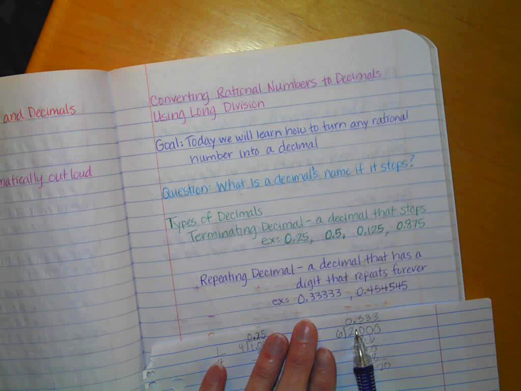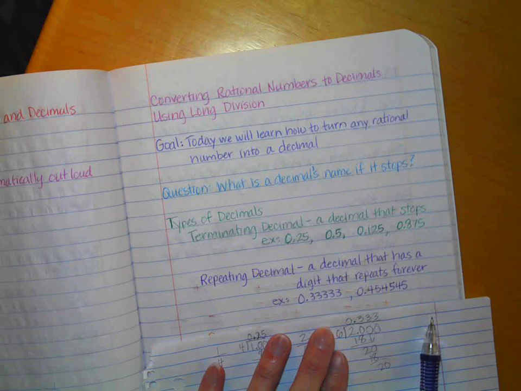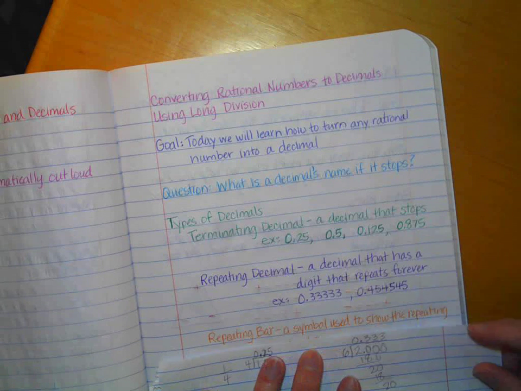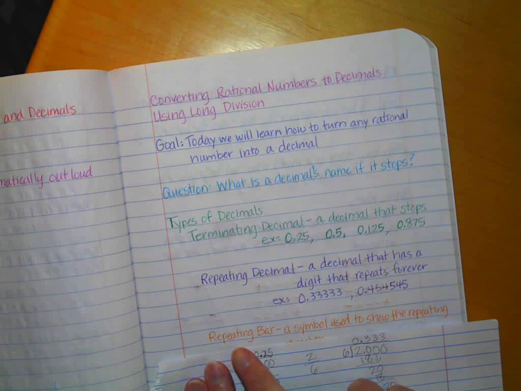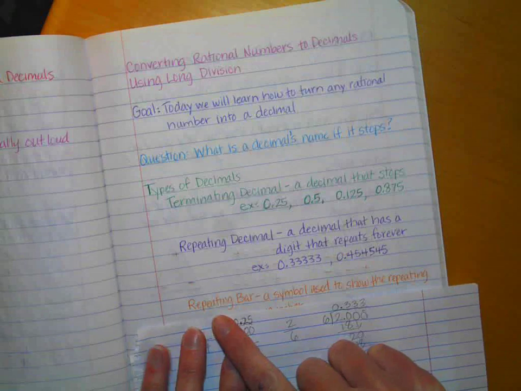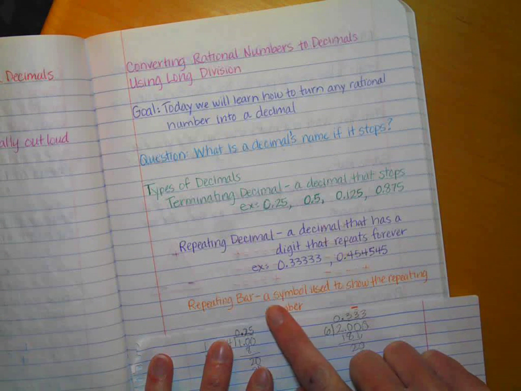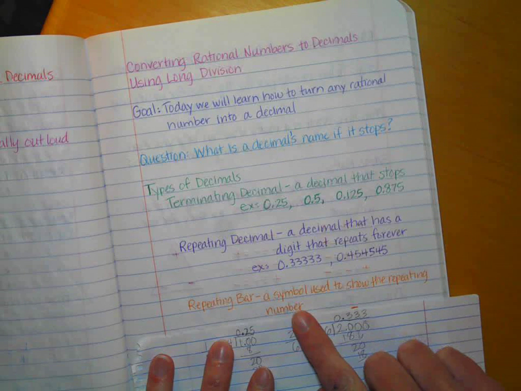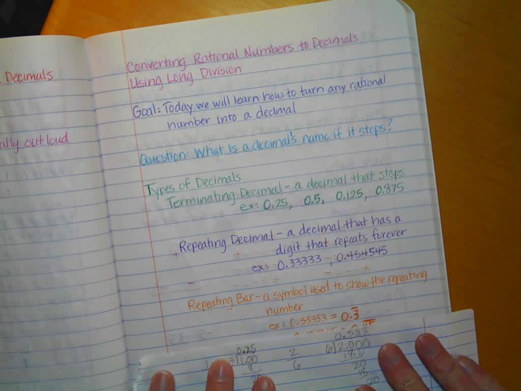because mathematicians had to have a way to describe what's happening, since they didn't want to write 3 million repeating 3's. So instead of writing 3 million repeating threes or threes forever or 45s forever, they came up with this tool, called a repeating bar. A repeating bar is a symbol used to show the repeating number. Whatever number keeps repeating itself, the bar sits on top of it.